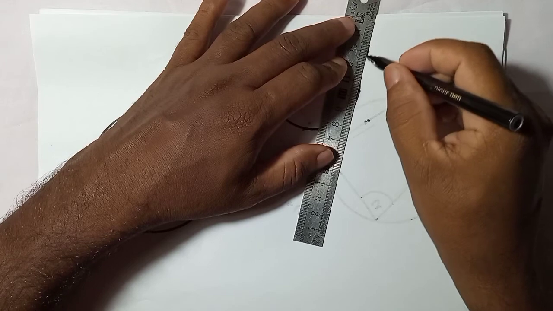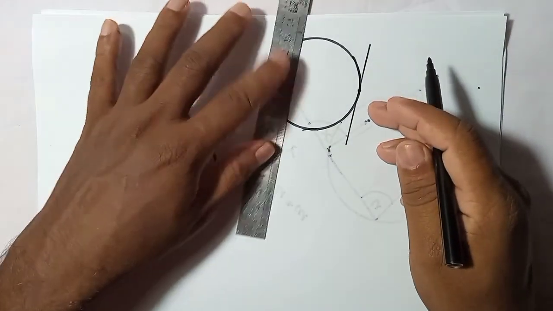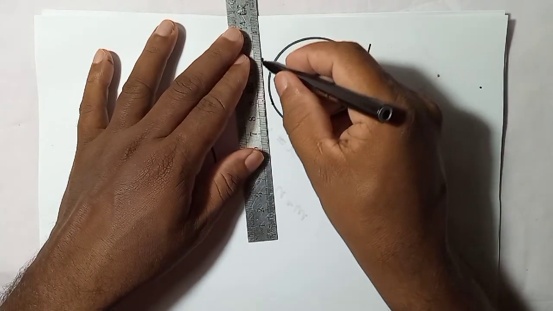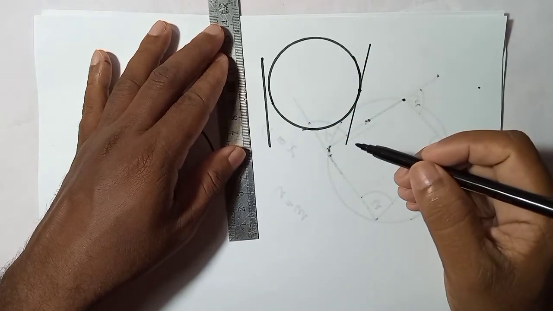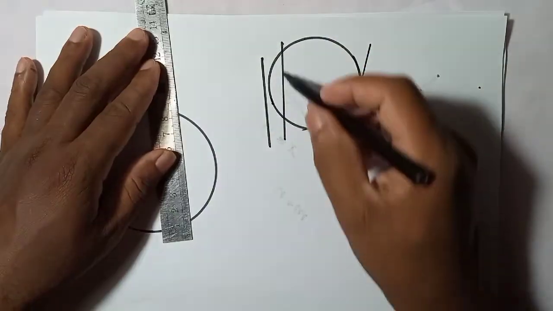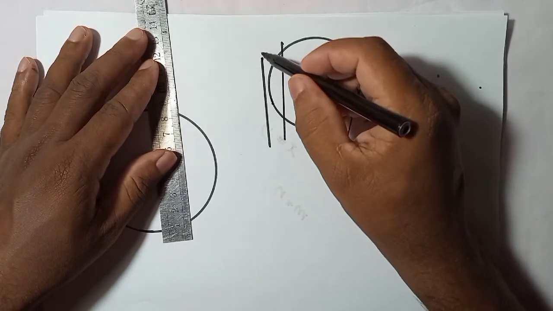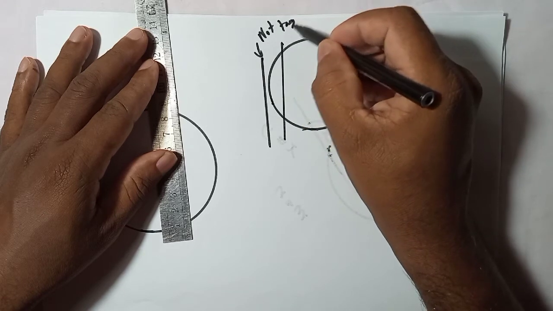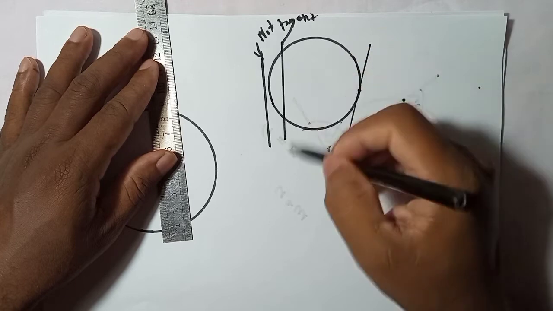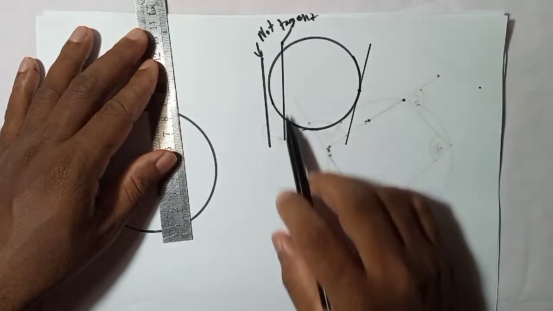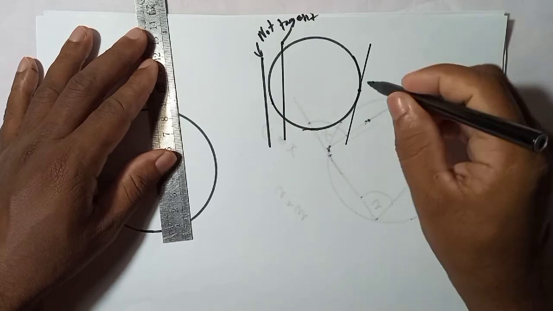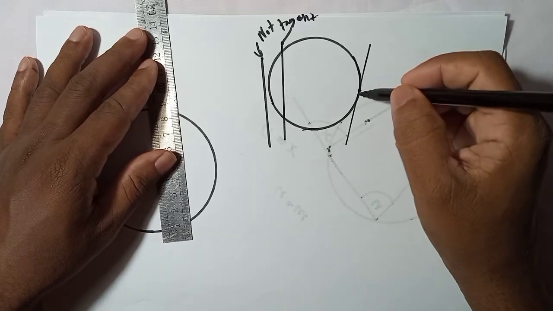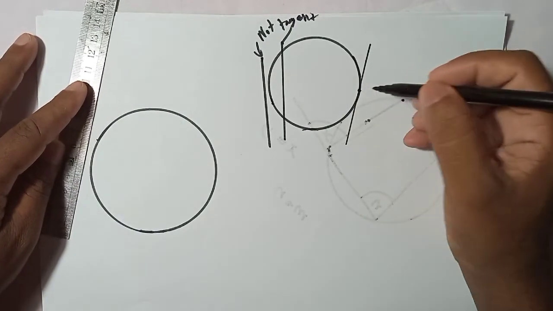Now this is a tangent, but if you make it like this, it's not a tangent, because it does not touch the circle. If you make it again this way, this is also not a tangent, because this is outside the circle, this is inside the circle. It must touch exactly one point, and then go through that point, right? That's the idea of a tangent, right?